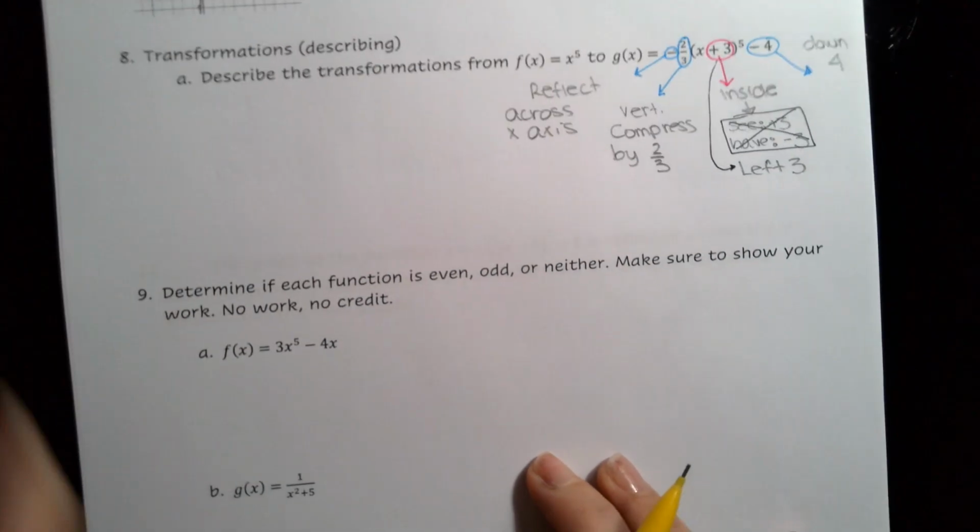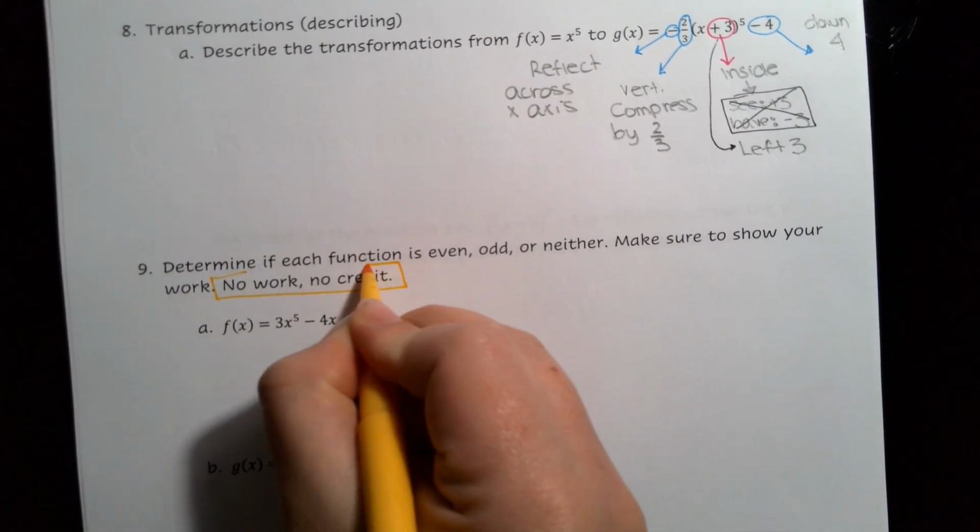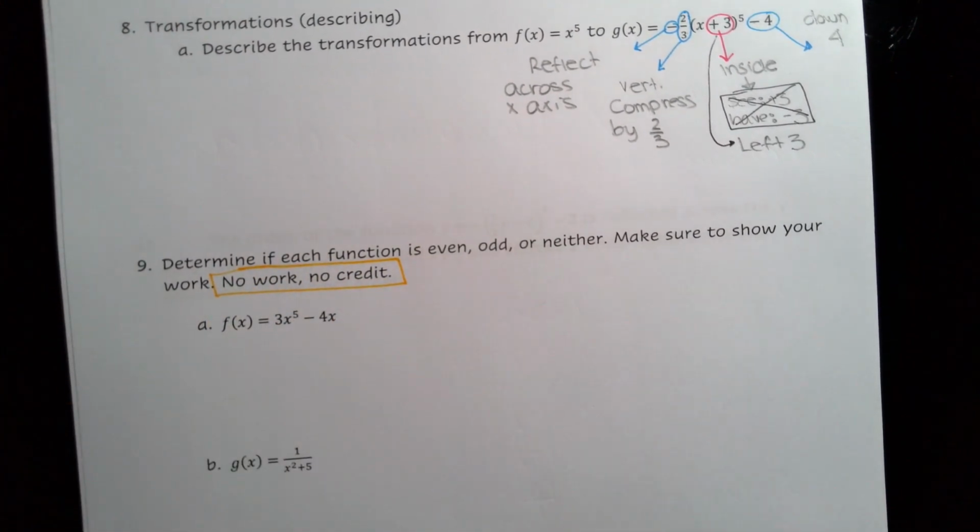Okay, number 9. Number 9 is asking you to determine if this is odd, even, or neither. Now, this right here on the exam is a tricky question because sometimes I see just answers. It's not a guess the correct answer situation. It's show your work, otherwise you get 0 points. So if you do not show work on the exam, expect to get 0. Not 1, not 2, not partial credit, not you guessed the correct answer. It's absolutely nothing if you show me nothing.